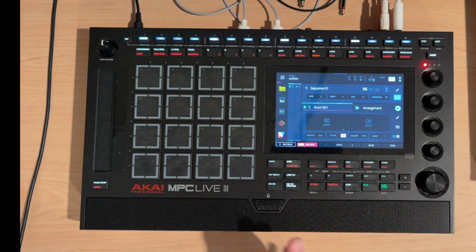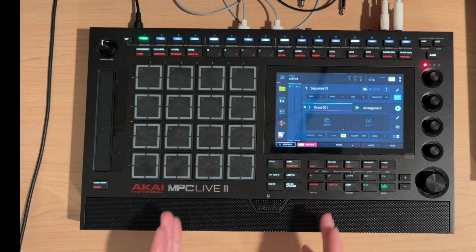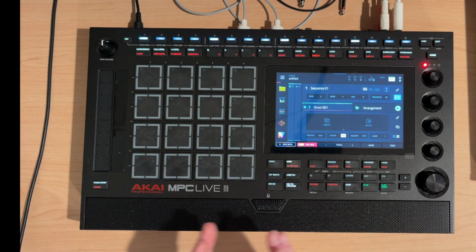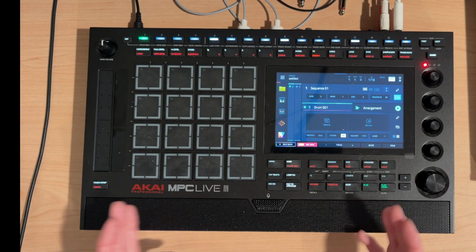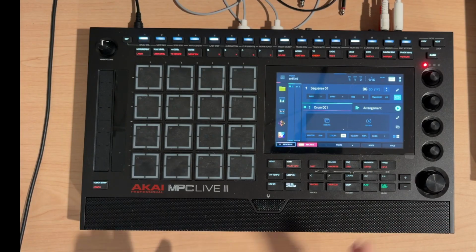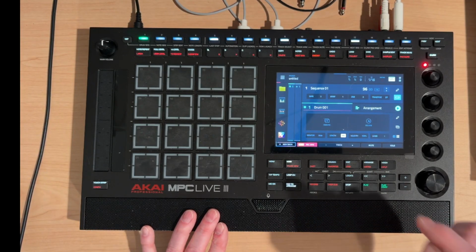So first up, for those that don't know, a polymeter is something that you're going to loop where you potentially have multiple tracks that are all different lengths, and they will come in and out of sync as you play them for a long enough amount of time.